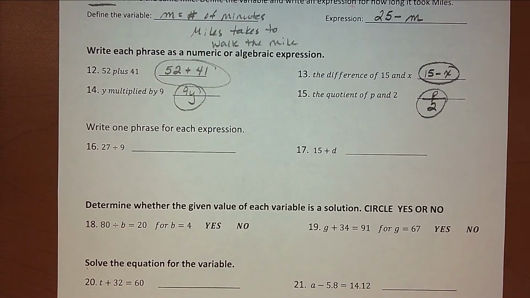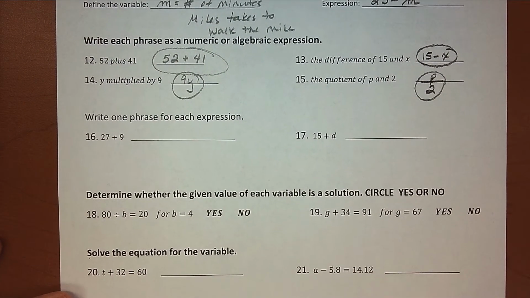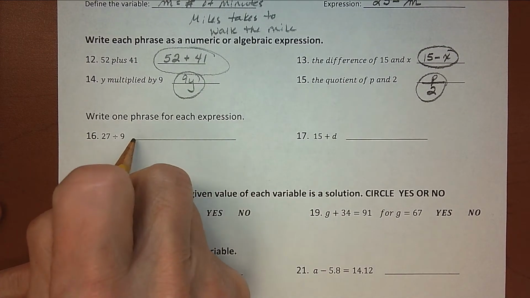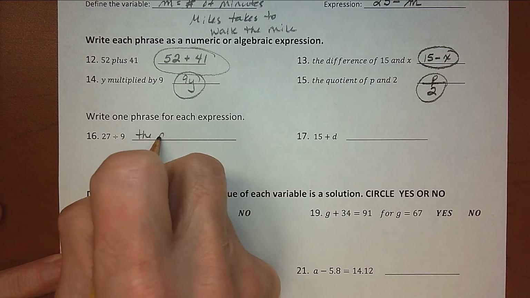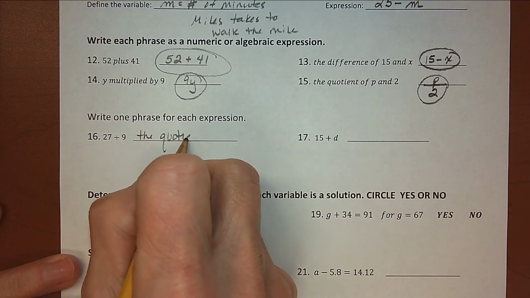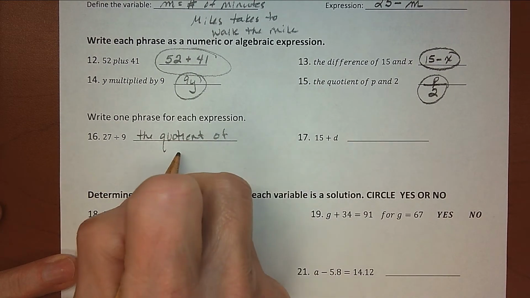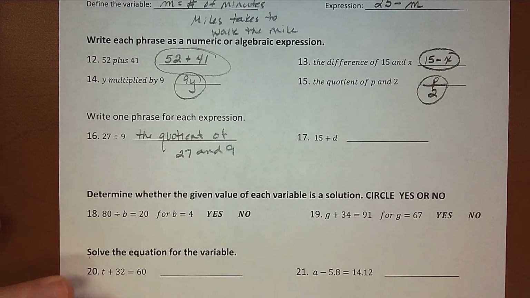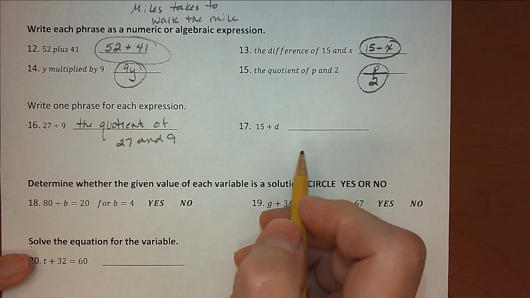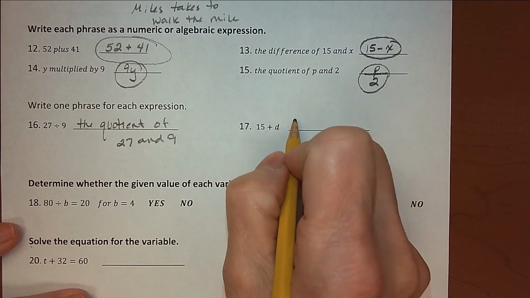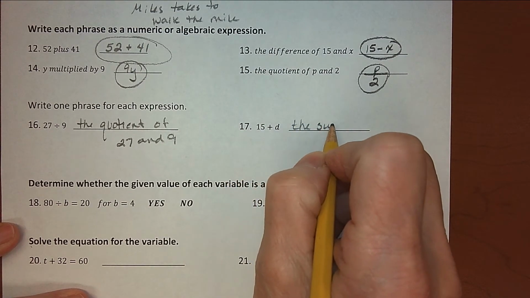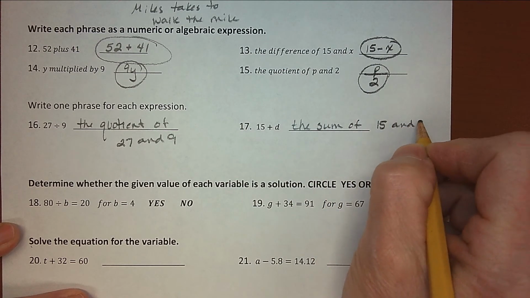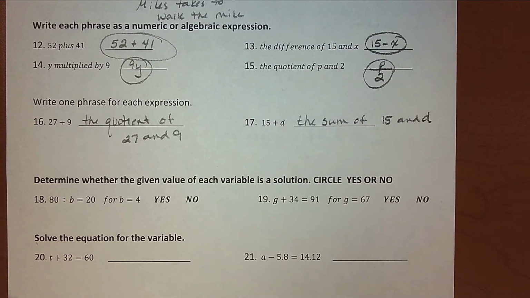Now we have to write a phrase for each expression. 27 divided by 9. Well, you could just write 27 divided by 9, or you could write the quotient of 27 and 9. So there are a few options there. 15 plus d, we could just write 15 plus d, or we could write the sum of 15 and d.